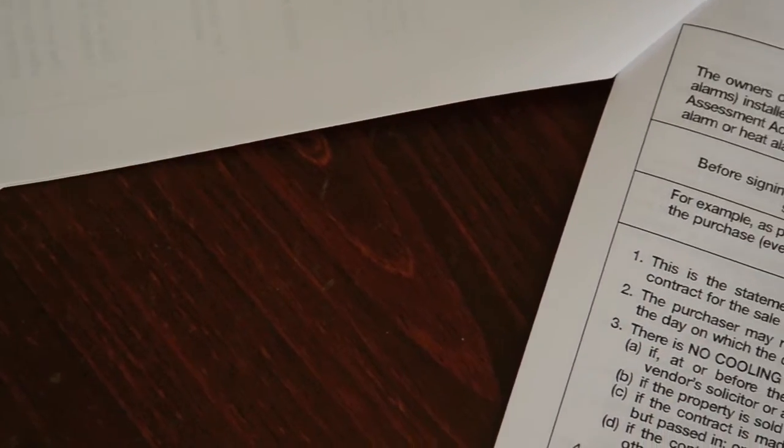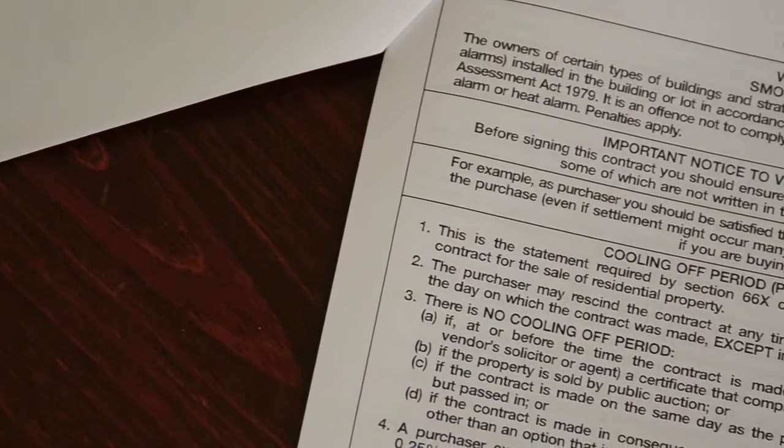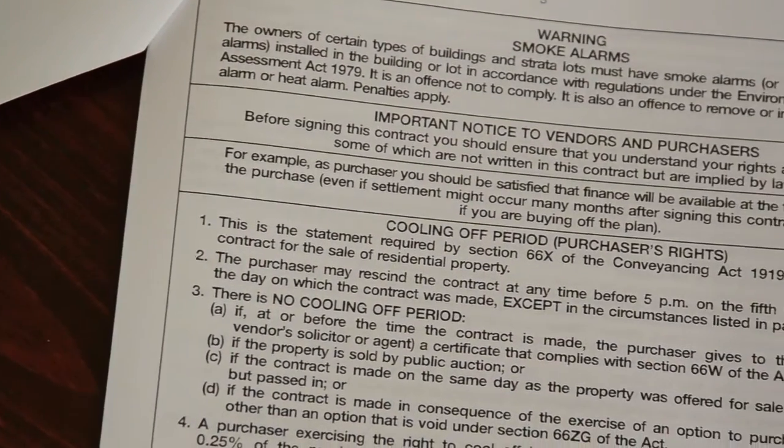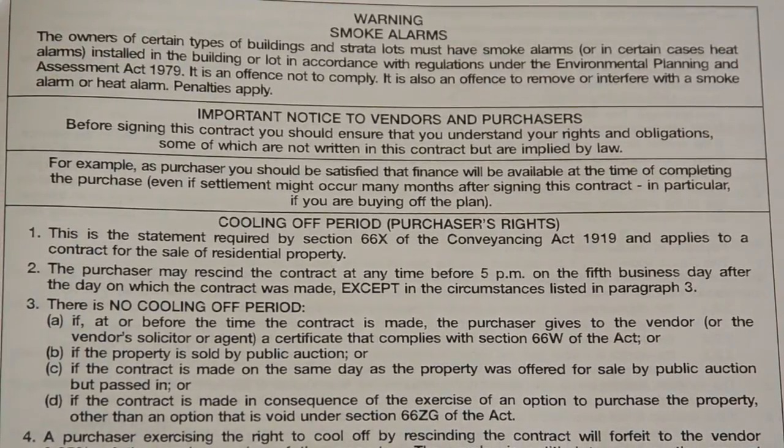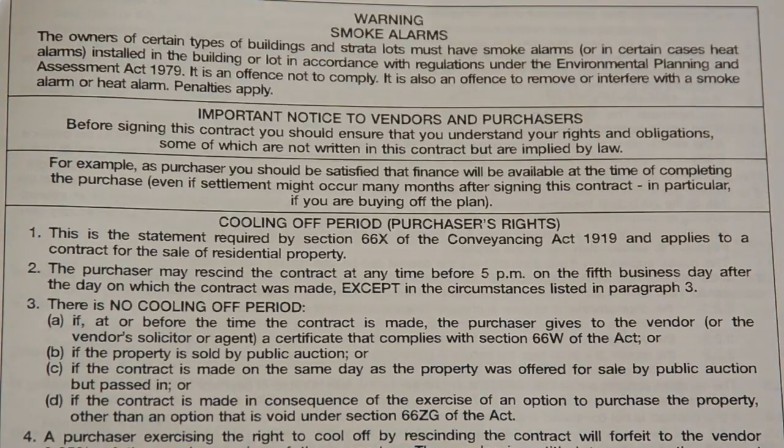There must be a statement in the contract that relates to a buyer's rights in relation to a cooling off period. When a vendor sells residential property, once the contracts are exchanged, the buyer has a 5-day cooling off period in which they can cool off or rescind for any reason, and they must, if they do that, pay to the seller 0.25% of the sale price. Now the contract must have a specific term setting out those rights and setting out also when the cooling off period doesn't apply, and it won't apply in certain circumstances, particularly if a buyer purchases at auction.